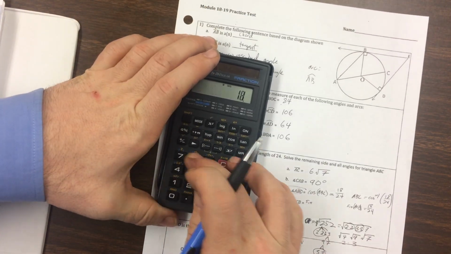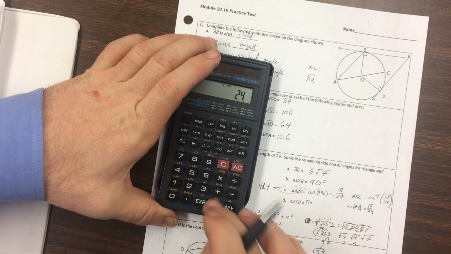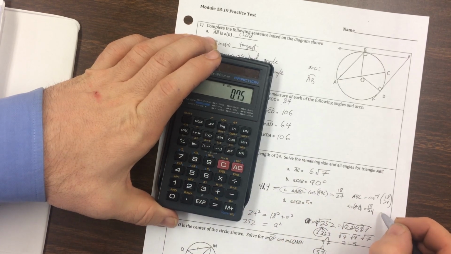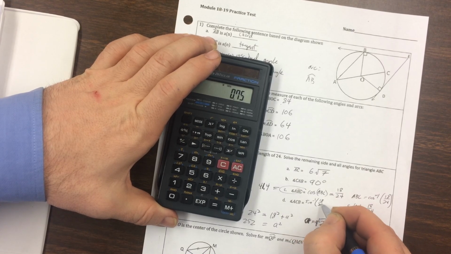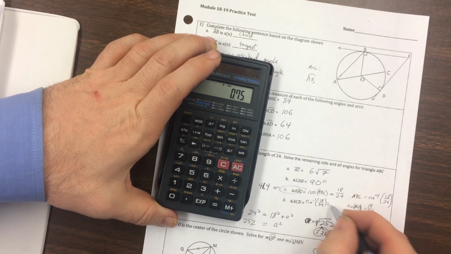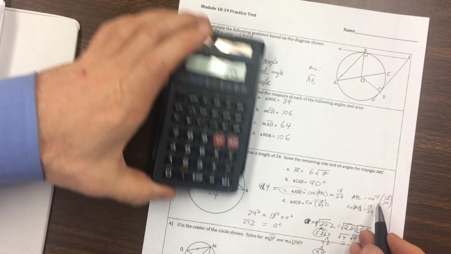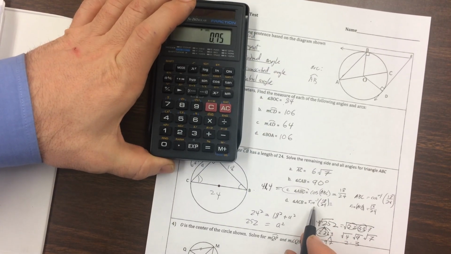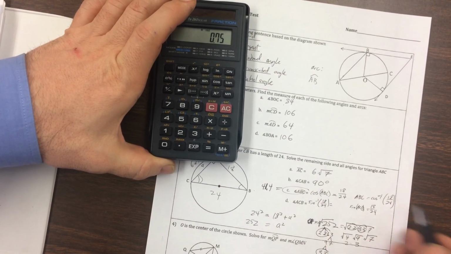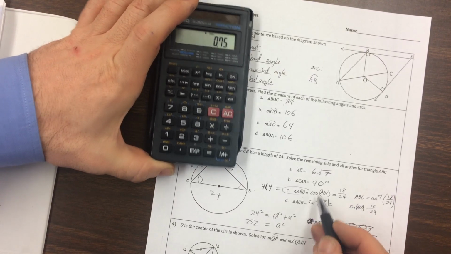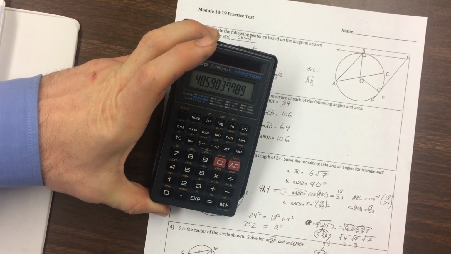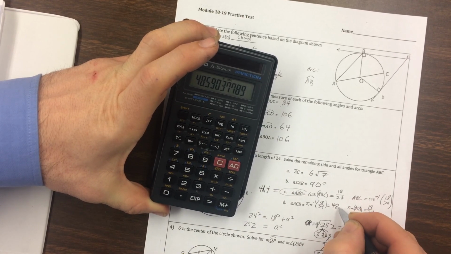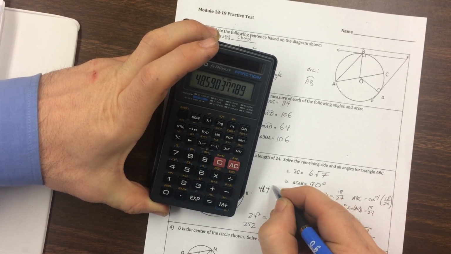So I'm going to go 18 divided by 24. But since I'm taking the inverse cosine and not the inverse sine, I'm going to get a different answer. So don't assume that just because I used sine and cosine and it's the same fraction that the answer is going to be the same. Cosine and sine are different trig functions. So if I take the inverse sine of this, it's going to be 48.6 degrees.